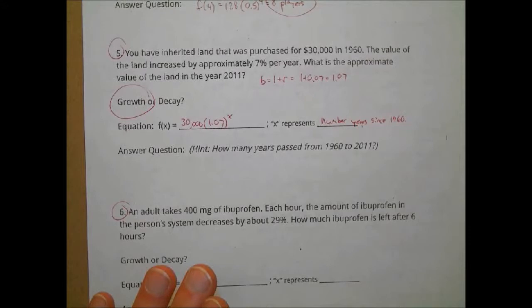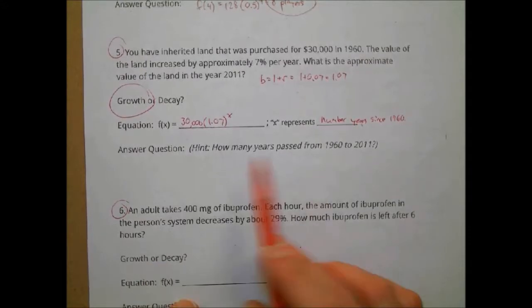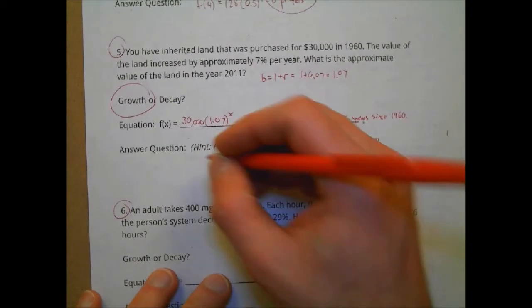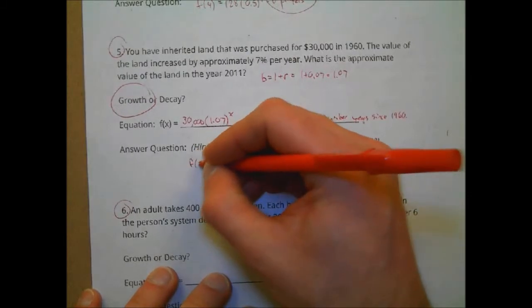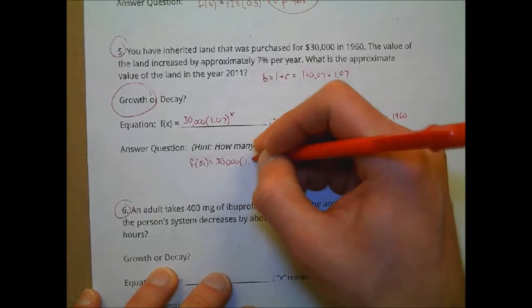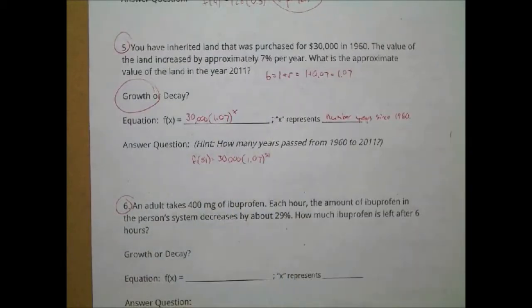Okay. How many years passed from 1960 to 2011, right? So that's our hint here. Okay, 51. Yeah, we got to put 51 in. Thank you, Olivia, for volunteering too. 51 goes in for X. We put 51 in for X because we're not going to plug in 2011. We started in 1960, so we're not going 2011 years out, right? We're going from 1960 to 2011. That's 51 years of time, okay? So that's why we only go 51 there.